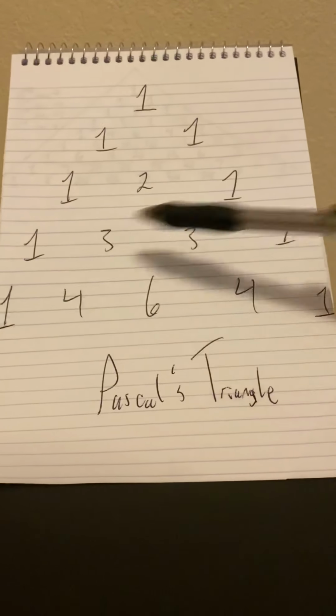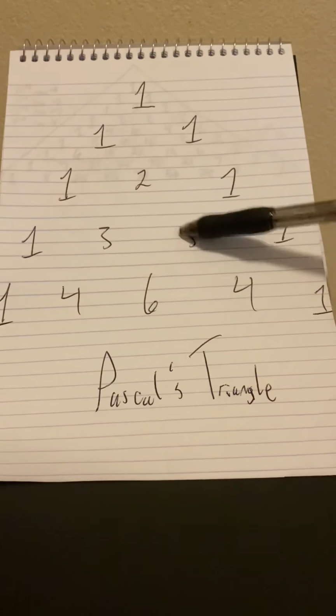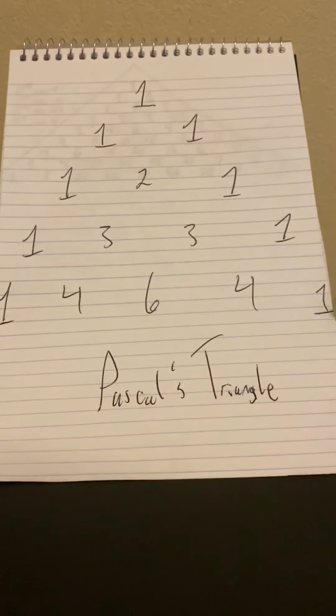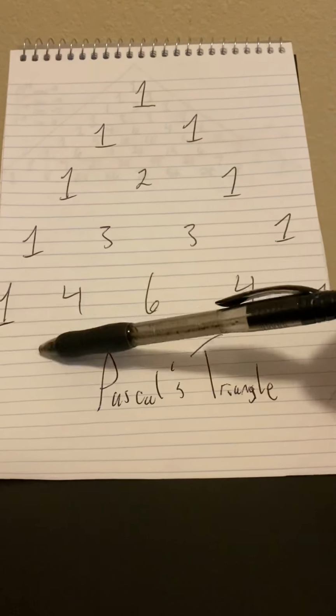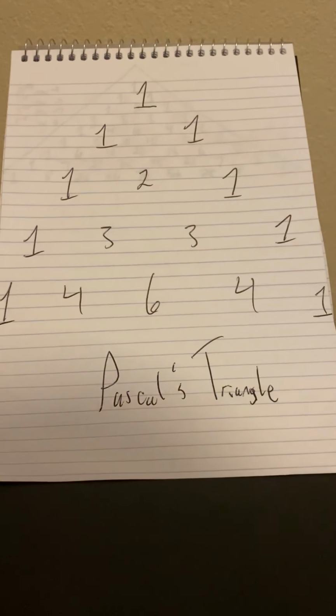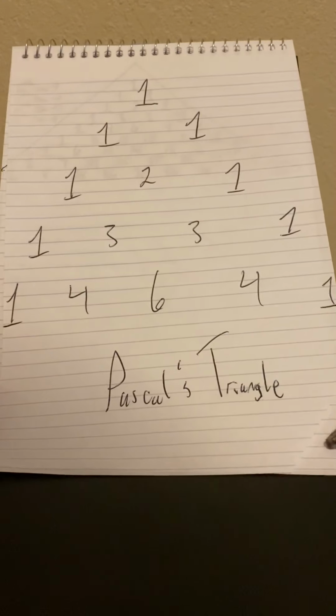Okay, so we put 1s on the ends, and then we fill in these gaps. 1 plus 3 is 4, 3 plus 3 is 6, 3 plus 1 is 4. So the next row would have 1s on the ends, and then put 1 plus 4 is 5, 4 plus 6 is 10, and then 10, and then 5, and so forth and so on. And this construct is called Pascal's triangle. It's an ever-expanding triangle.